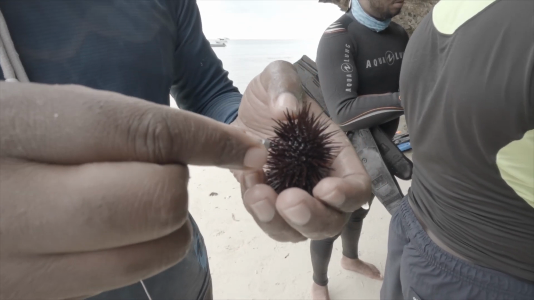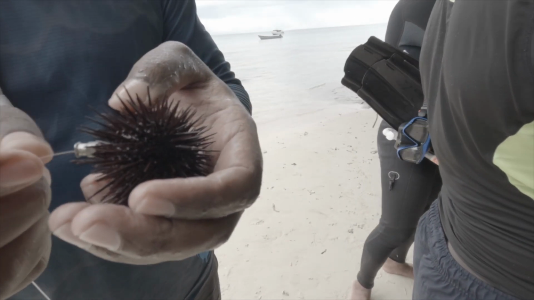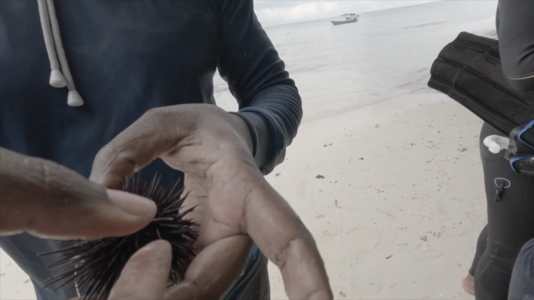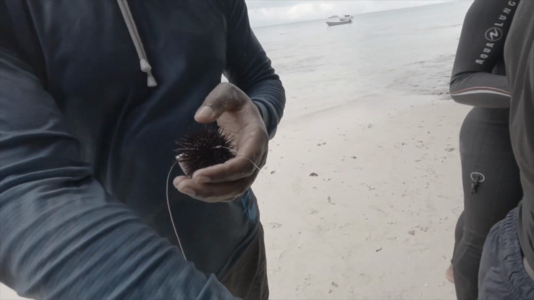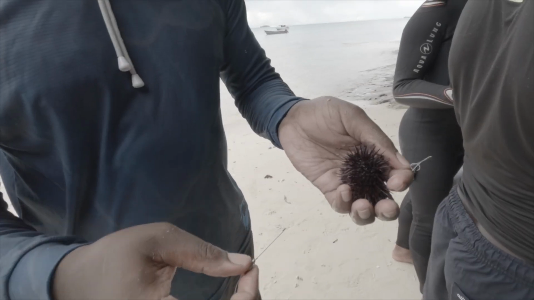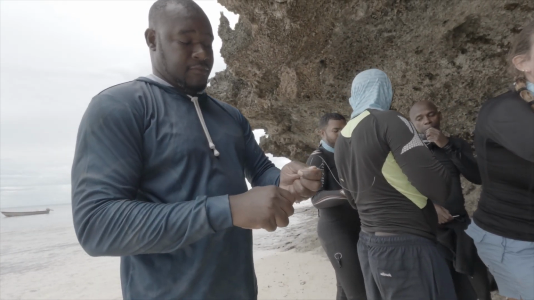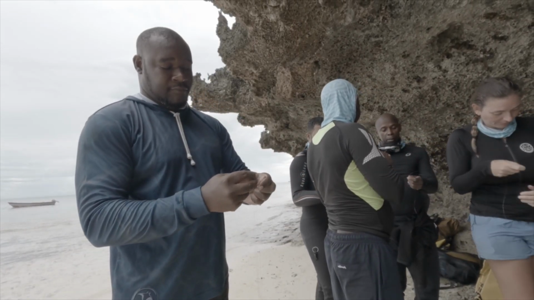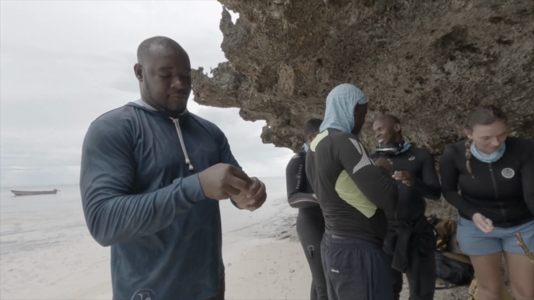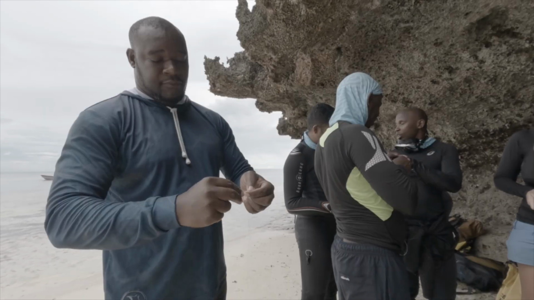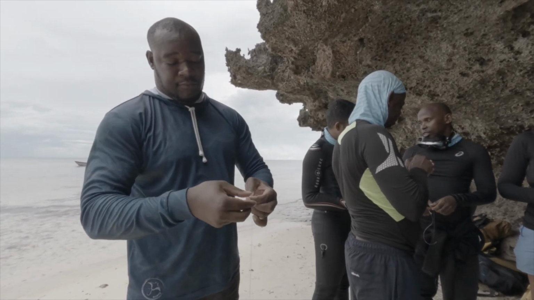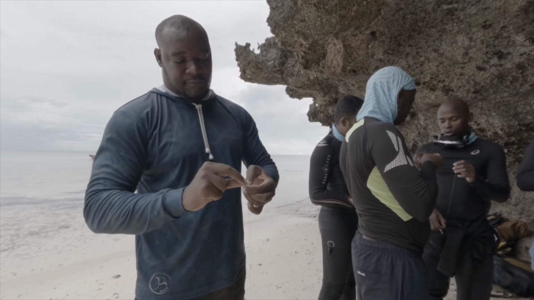Seems too small. I'm gonna throw him in the sea. Give him the best of his life. 2, 6, 7, 8. So 3 days, and so we are going to find them in the reef. And then tomorrow we come back and see.